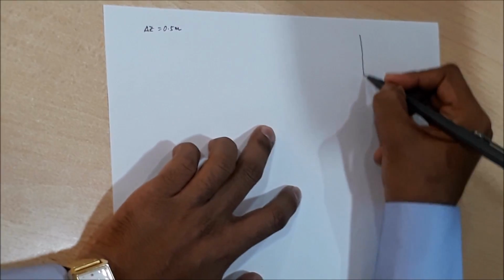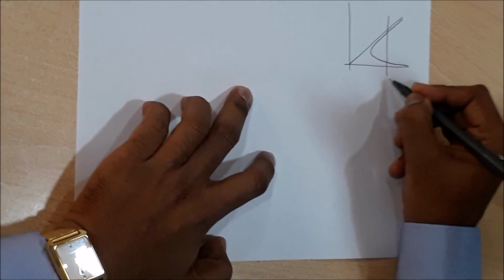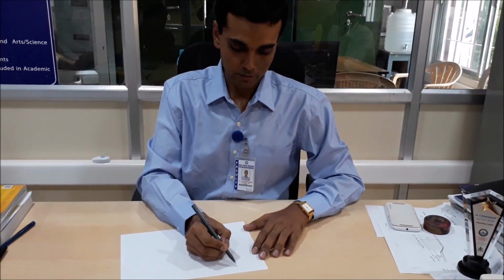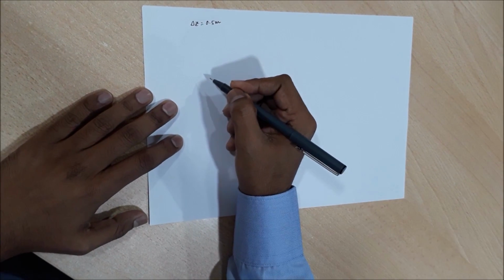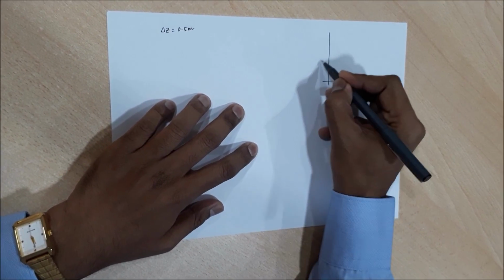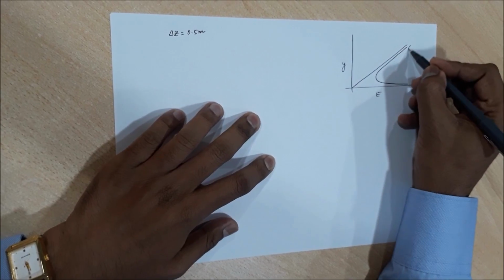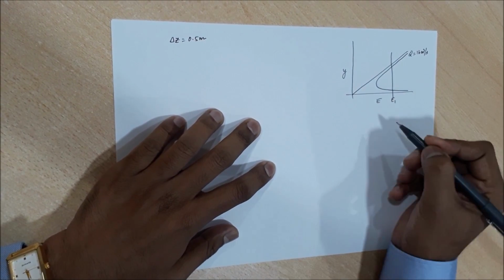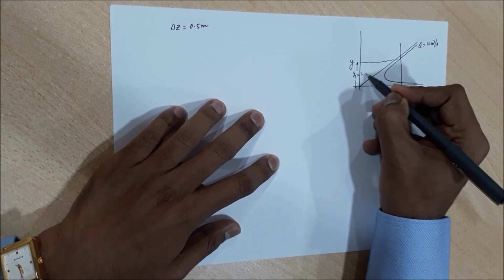So in this case what will happen, as we discussed, originally E1 was the upstream energy. Now let us say we have hump height more than the maximum hump height. So let's say we have delta Z as 0.5 meter. Now if you look at the specific energy curve, originally the E1 corresponded to a subcritical depth of Y1, which is 1.6 meter.